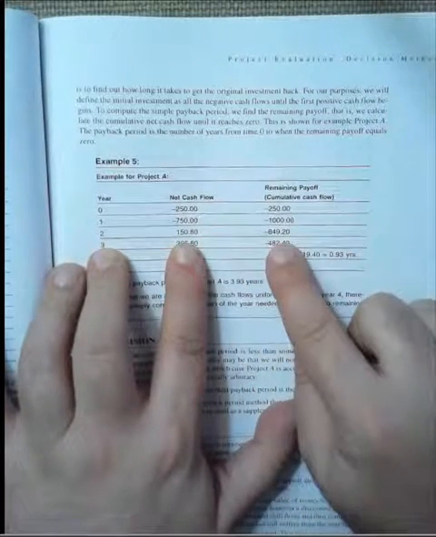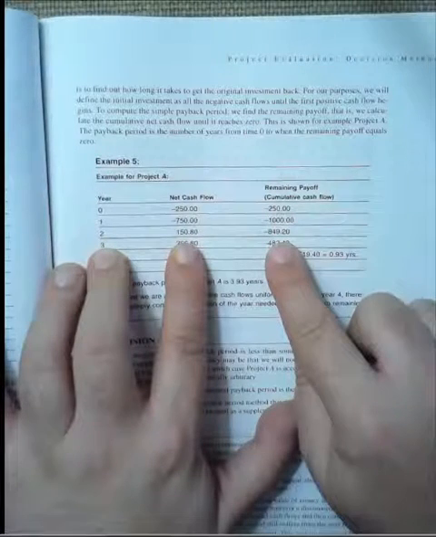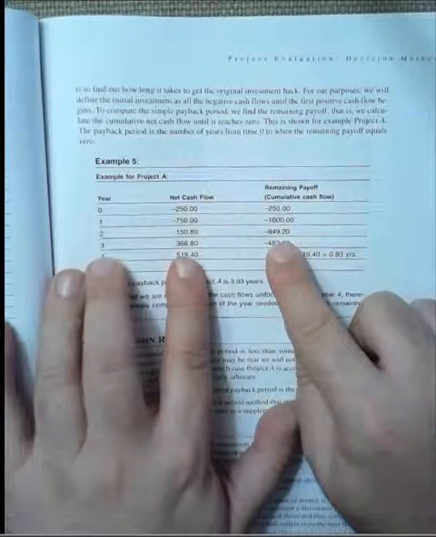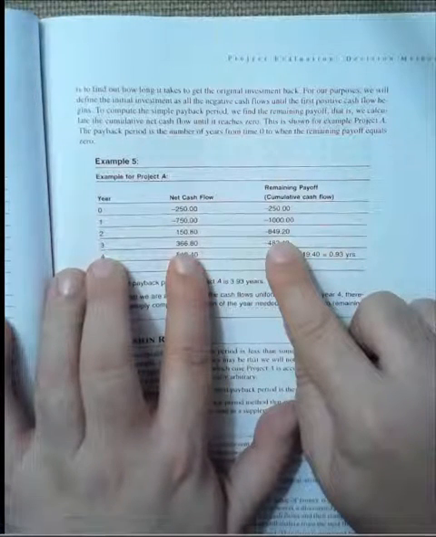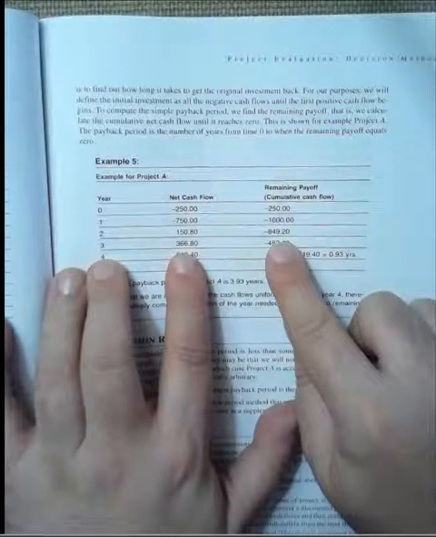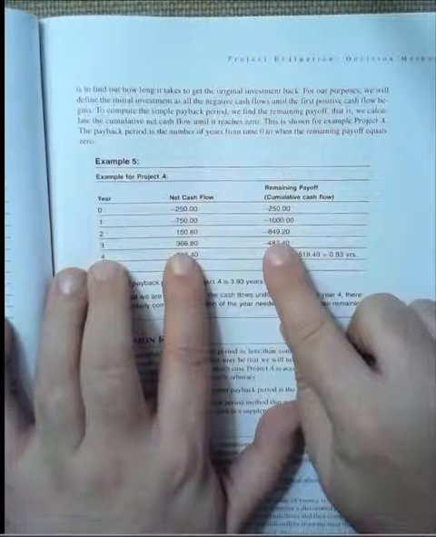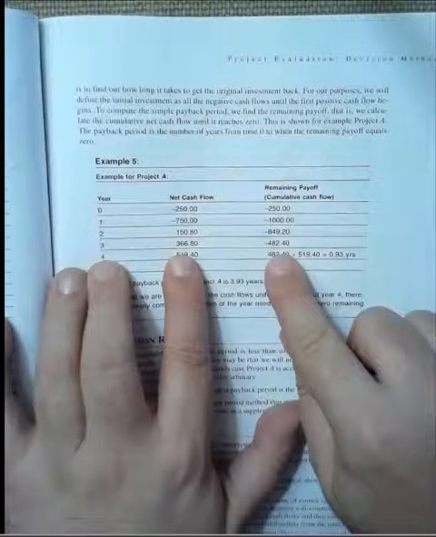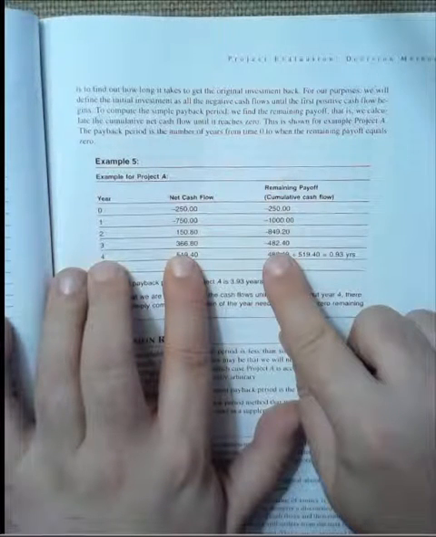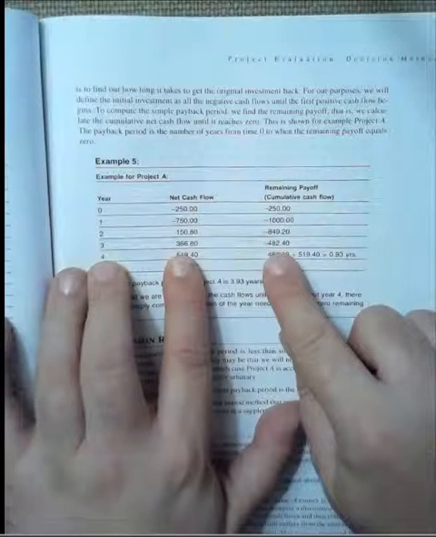So you still have another 949.20 to recover. Next year, year 3, you get an additional $366.80. So you add the 366 to this negative 949 and you get negative 582. This is the amount that you still have to recover to break even, to recover all your costs.